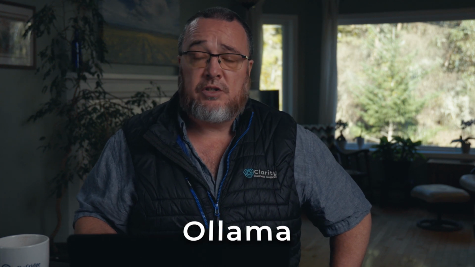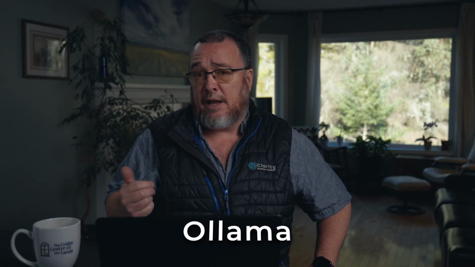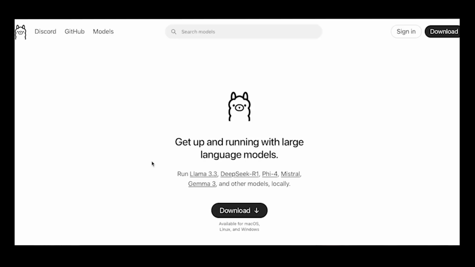There are two big players for services for local models that I want to look at. We're going to look at LM Studio and we're going to look at Ollama. So what you can see here on the screen, we've already got Ollama up. If this is the service you want to use, simply go to ollama.com and download based on whatever operating environment you're in.